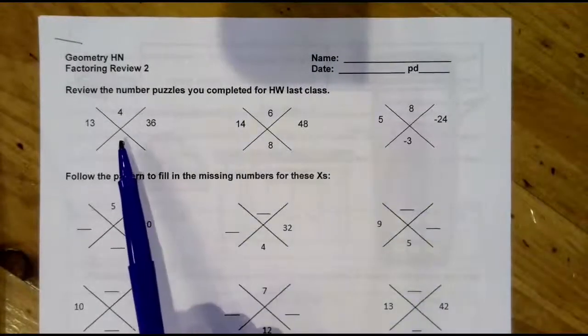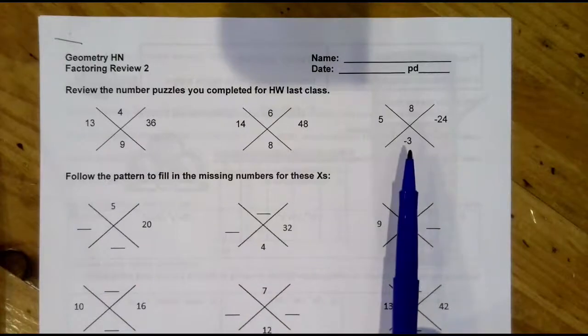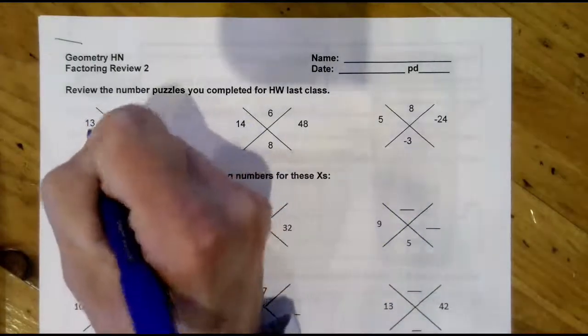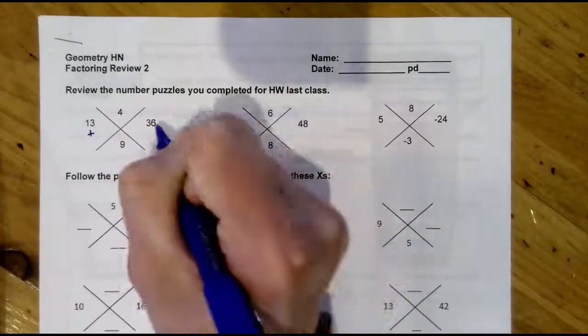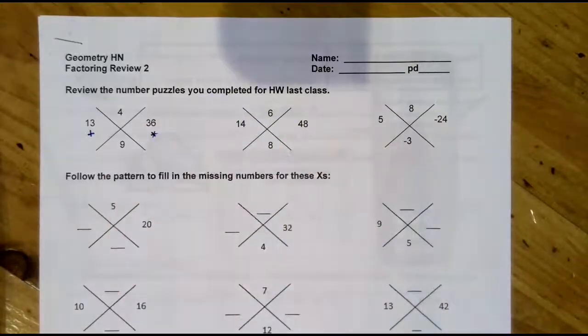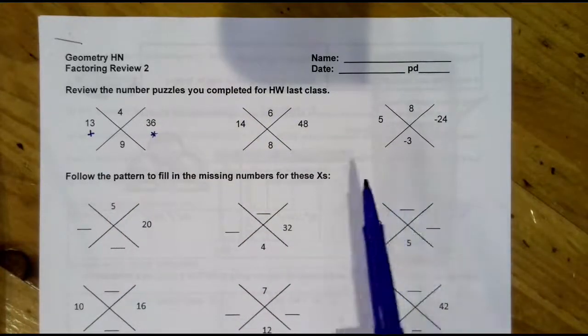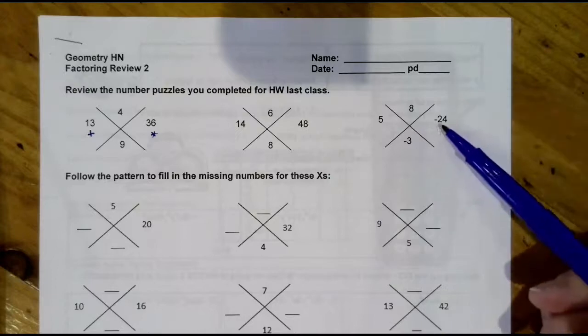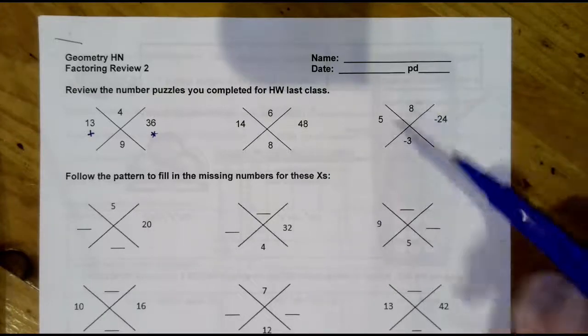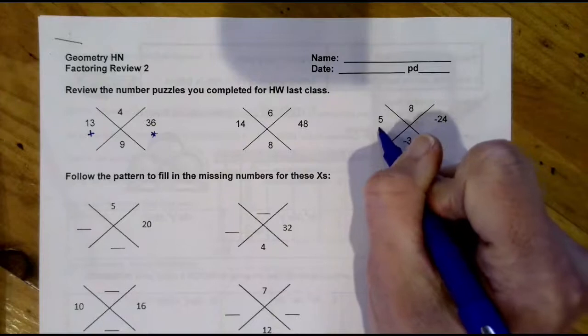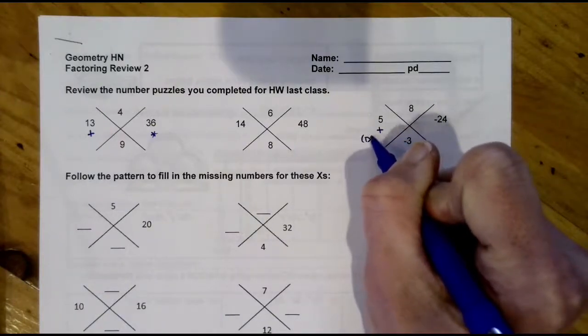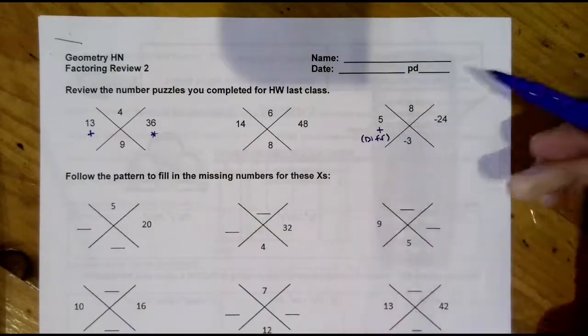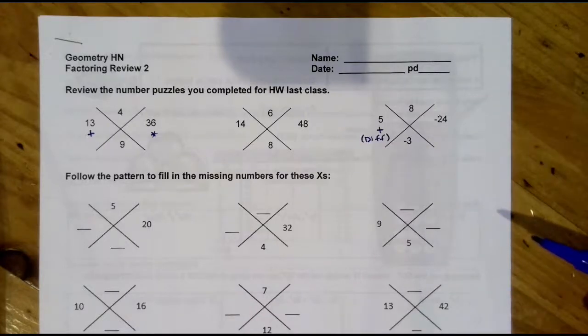So remember the number puzzles that you did for homework last class. Your number on the left is going to be your sum, and your number on the right is going to be the product. Keep in mind, if you have a negative value, even though it is the sum, we know it's the difference because my signs don't match. So watch your signs carefully as you fill in here.